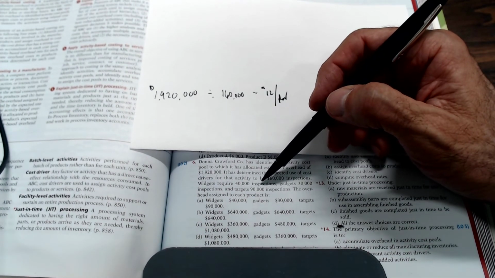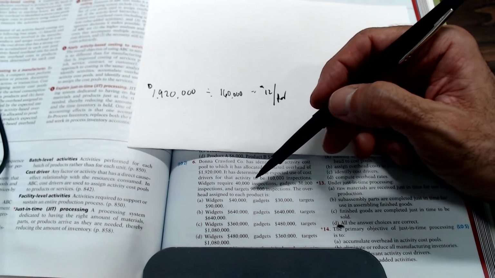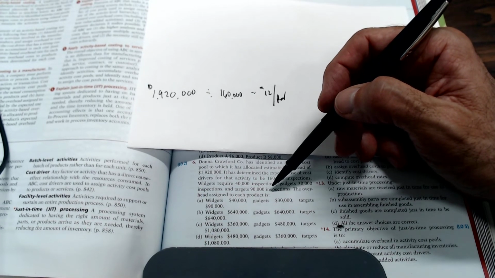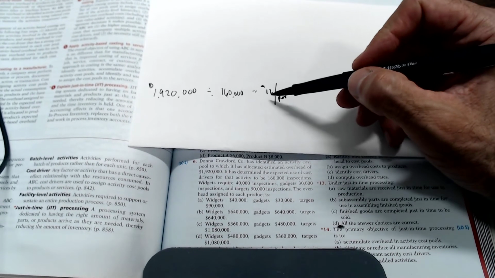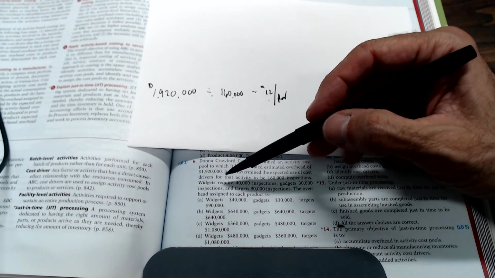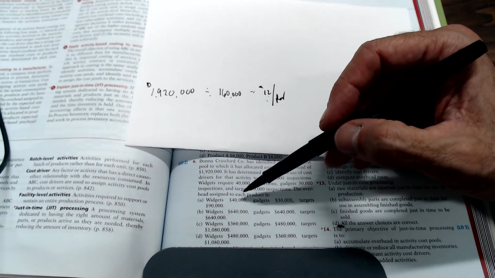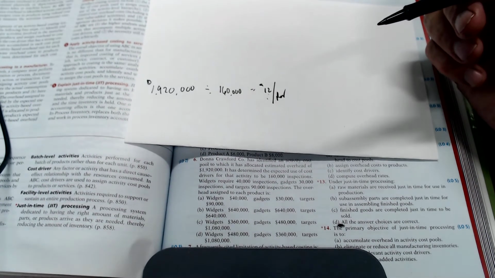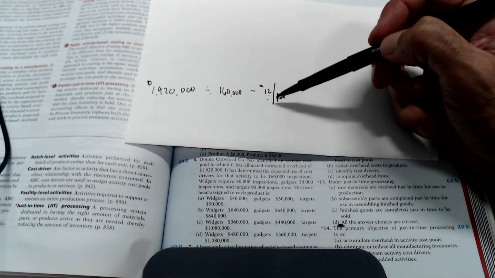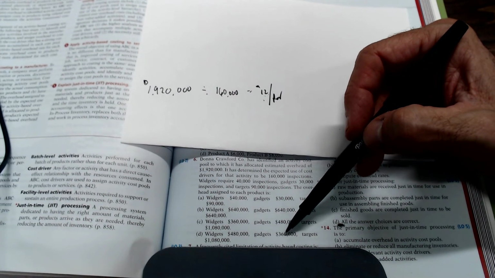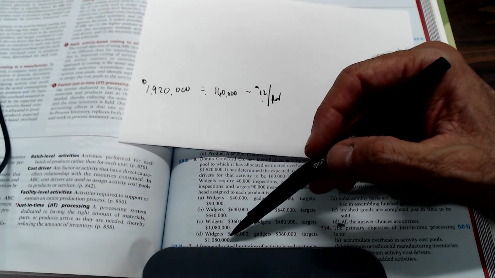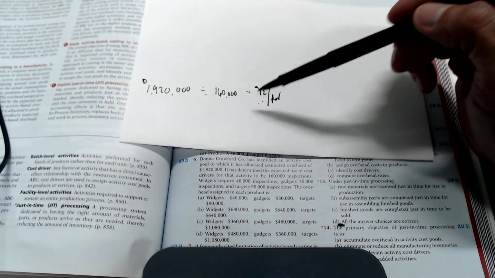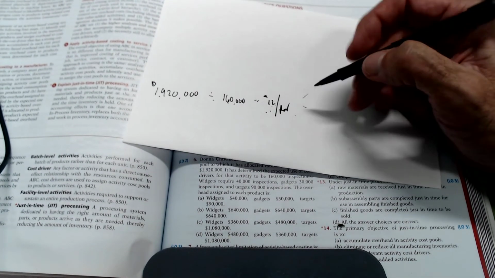Widgets require 40,000 inspections, gadgets require 30,000, and targets require 90,000. How much overhead are we going to charge to each one? Well, it's $12. So widgets will have 40,000 times $12. That's 480,000. Well, I'd say D is the answer then. It's the only one that does it right. B has 30,000 at $12 an hour. That's 360. And then targets have 90,000 at $12. That's 1,080,000. So this one they actually had us compute the rate and then assign it to the products based on how much they utilize that activity.